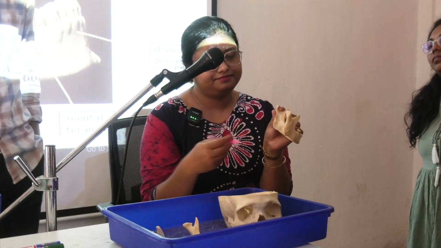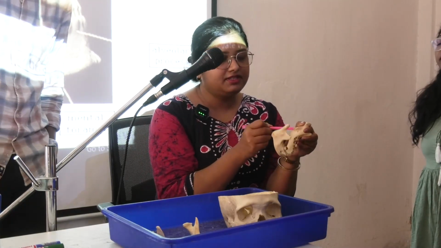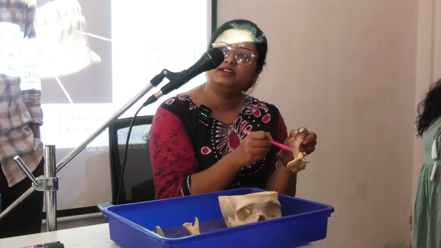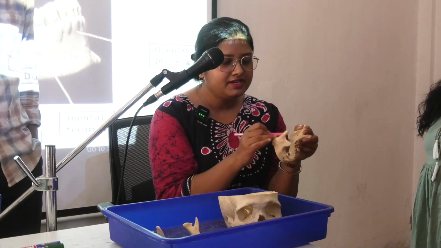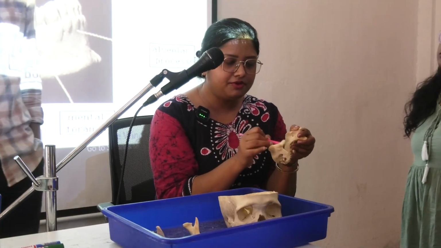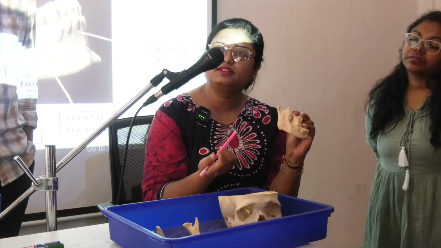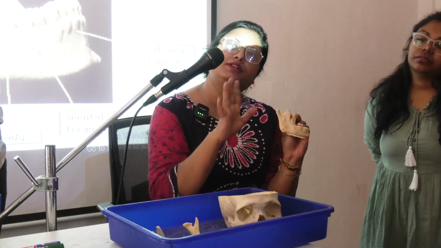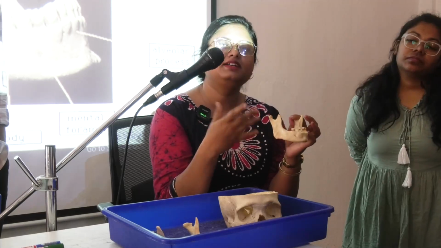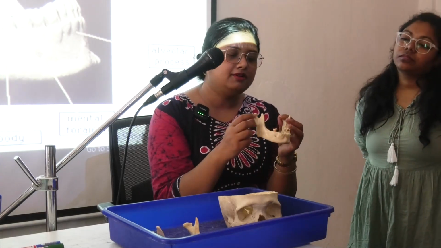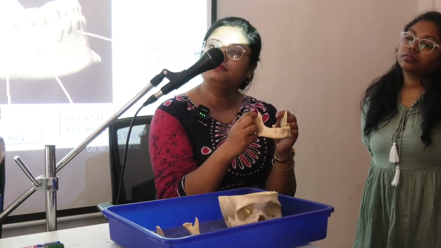On the inner aspect you will see the mandibular foramen, very frequently asked in your viva. The mandibular foramen is guarded by the lingula. This bony projection is the lingula. Genial tubercles are asked also. So you read the attachments, different ligaments, muscles, all those, and this will be the anatomical position.